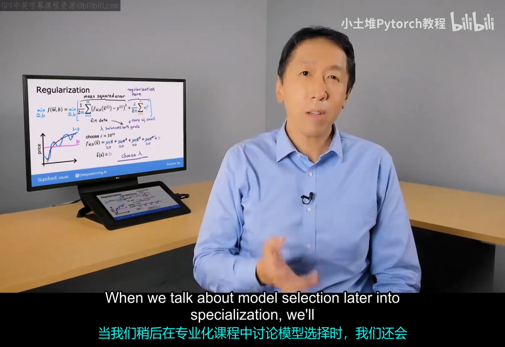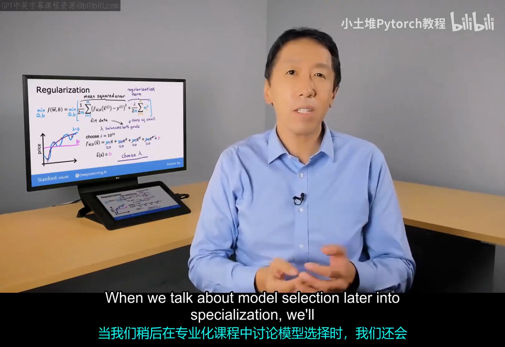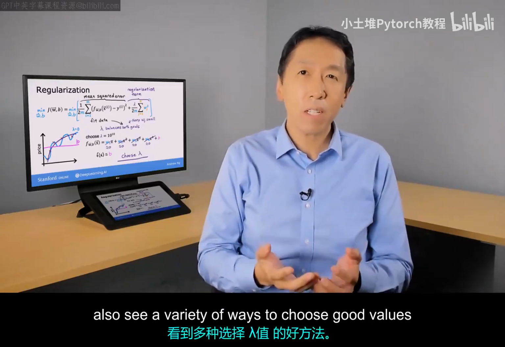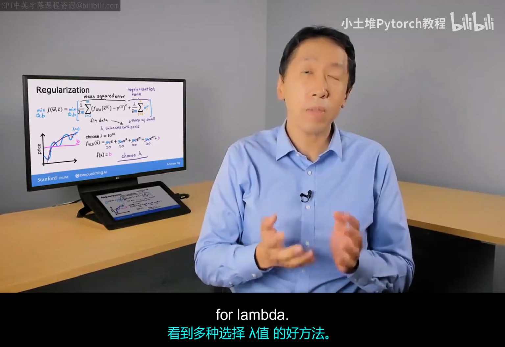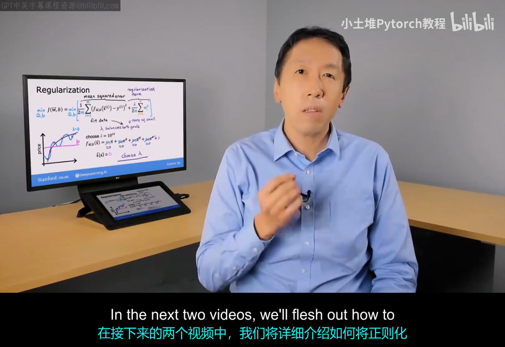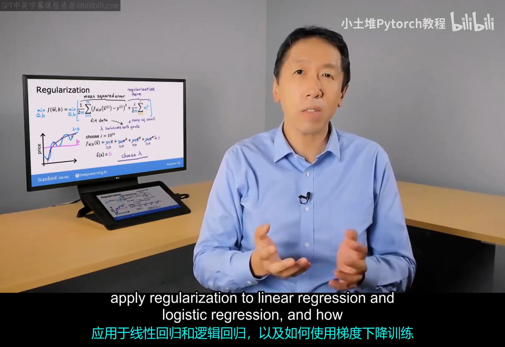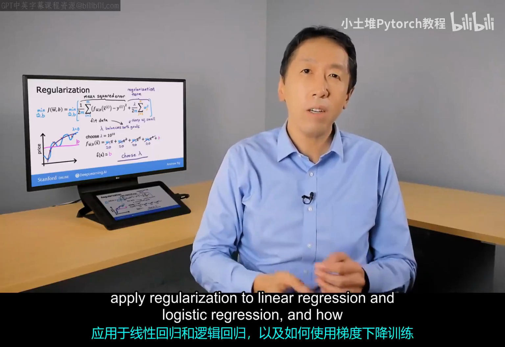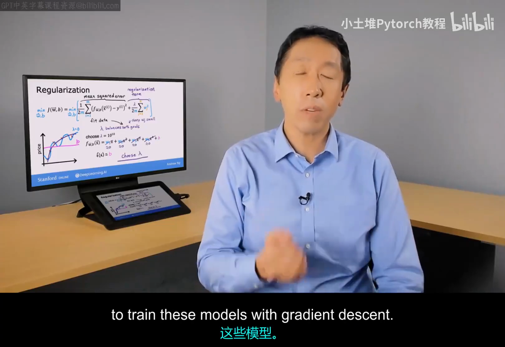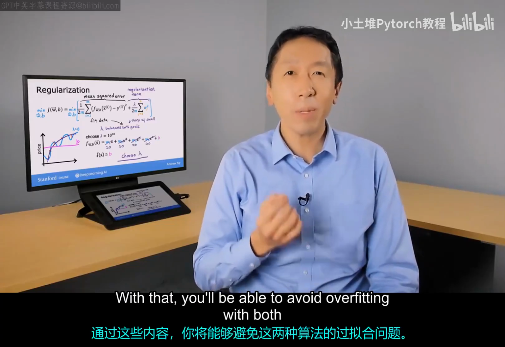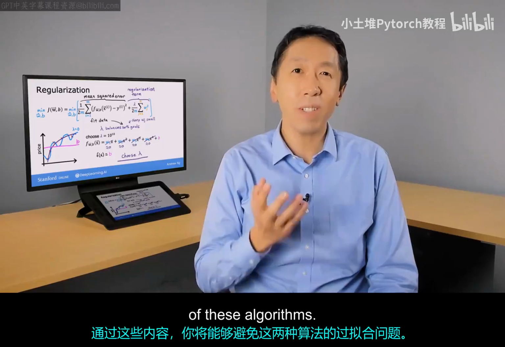When we talk about model selection later in the specialization, we'll also see a variety of ways to choose good values for lambda. In the next two videos, we'll flesh out how to apply regularization to linear regression and logistic regression, and how to train these models with gradient descent. With that, you'll be able to avoid overfitting with both of these algorithms.